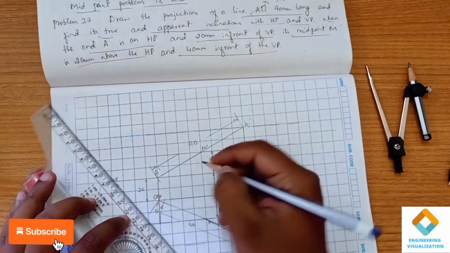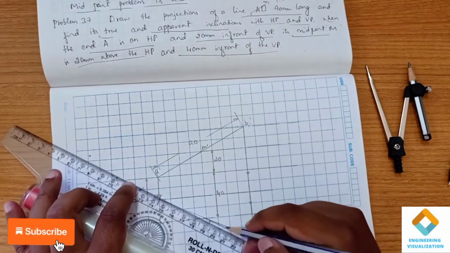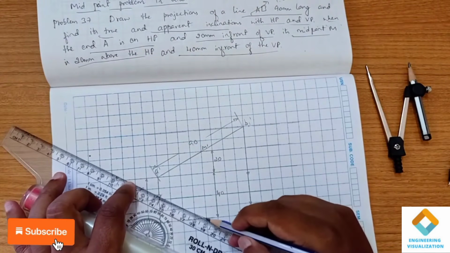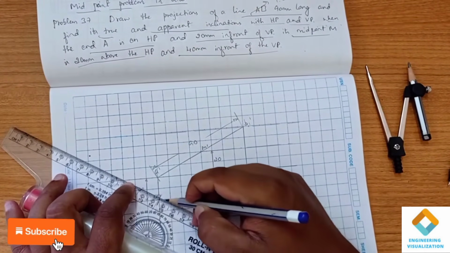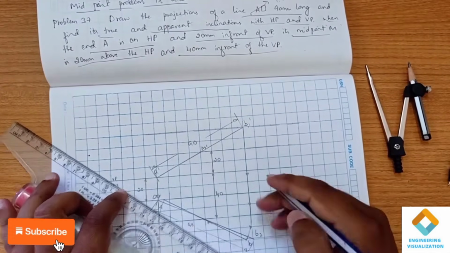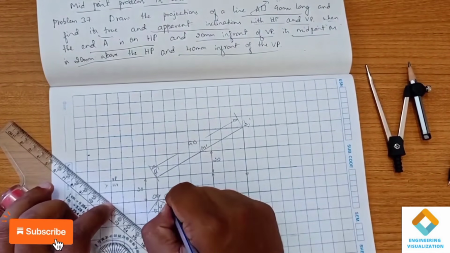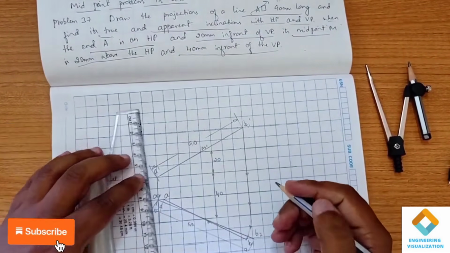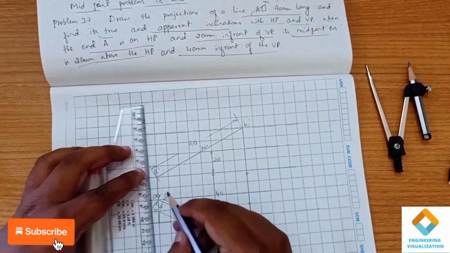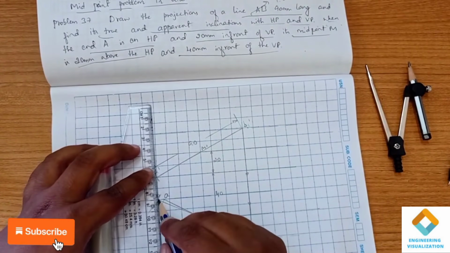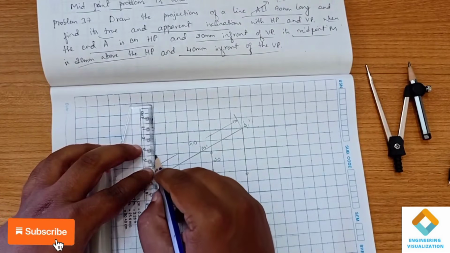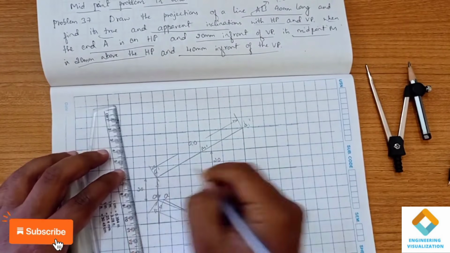I can show the other direction here. So we are extending it. So this is A. Now in the same way, we are going to extend from this A till the middle point of M here. Okay.